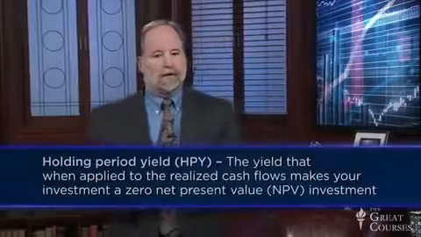The holding period yield, or HPY for short, is defined as the yield that when applied to the realized cash flows makes your investment a zero NPV investment. That is, the holding period yield is the internal rate of return you realize on your investment in that bond. Notice that the holding period yield can only be calculated ex post once you know what you sold the bond for at the end of your holding period. Given the cash flows you actually received, when you discount at that holding period yield, the result is the price that you paid for that security. That's what defines the holding period yield.